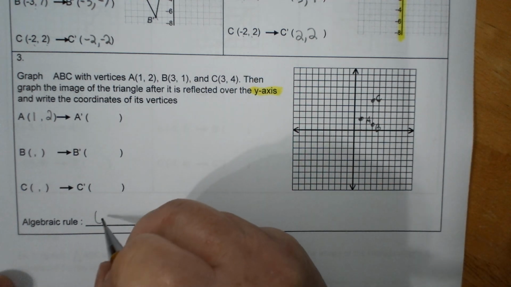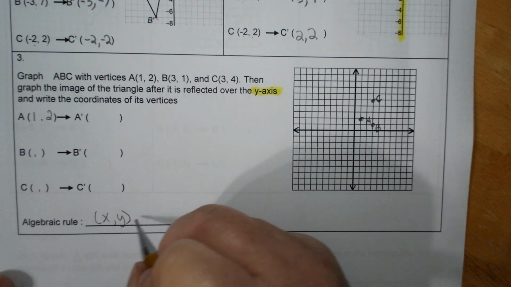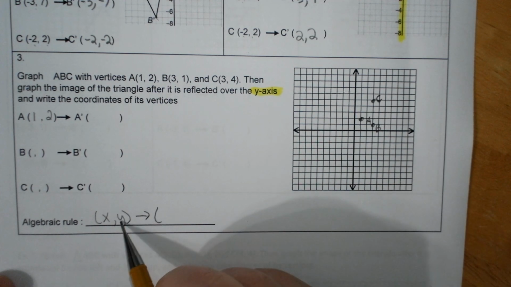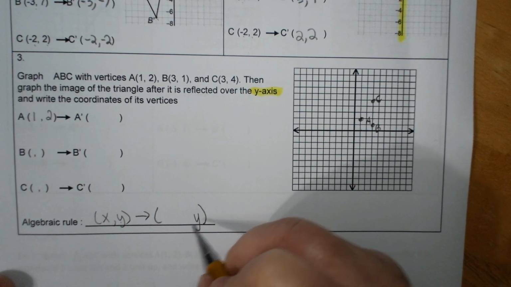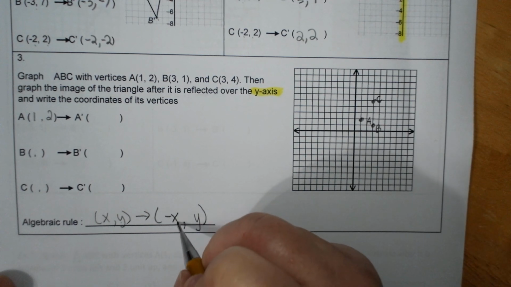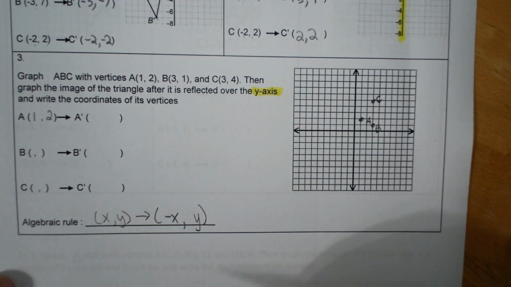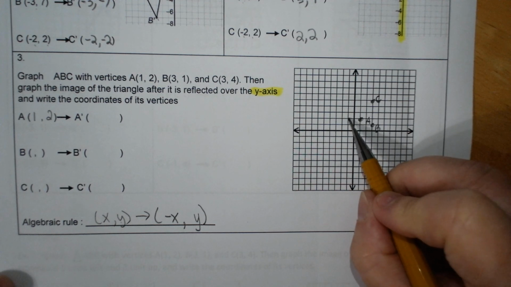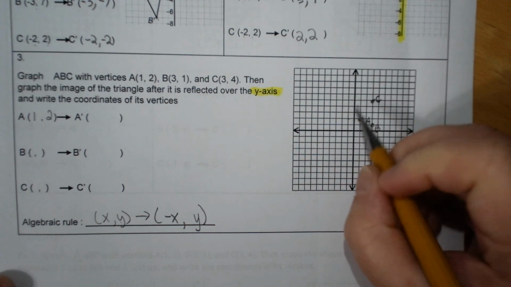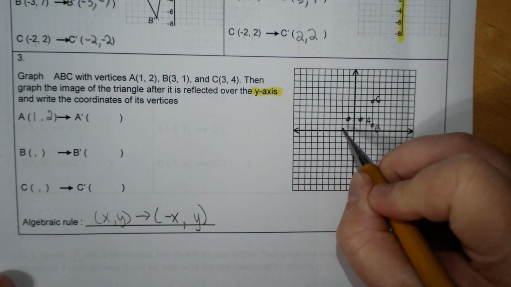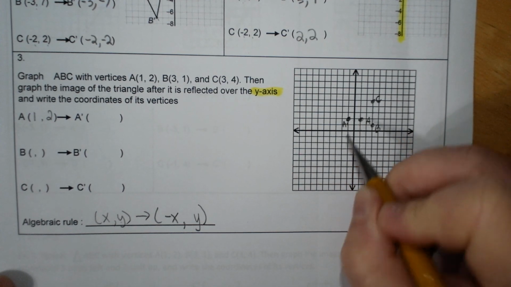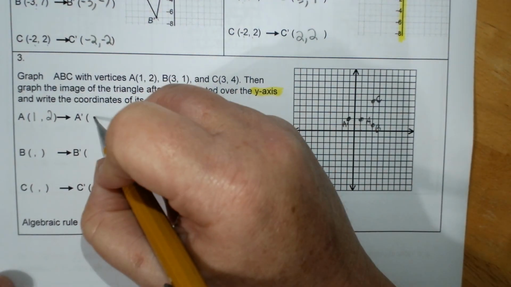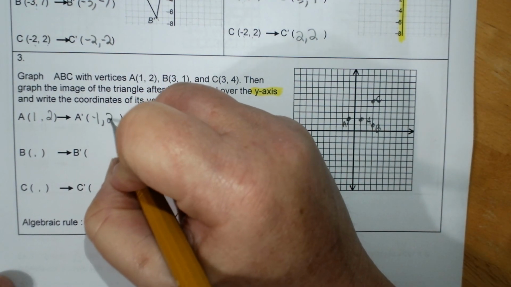So over y, (x, y) becomes... over y is all important. It irritates x. Okay, so if I'm one spot from here, I'm going to go one spot from here, and this is A prime, because we know that the primes are the new ones. And this would be change x, keep y.